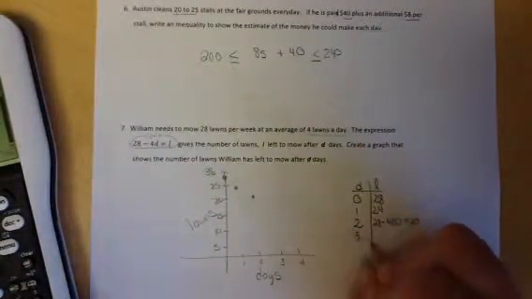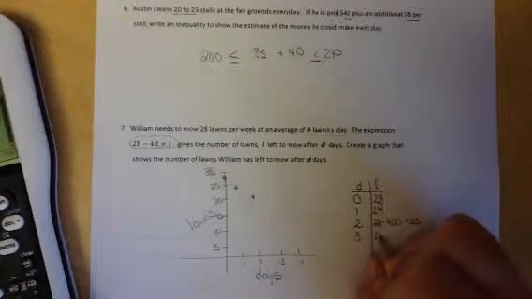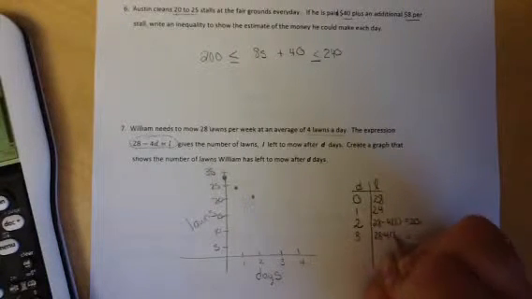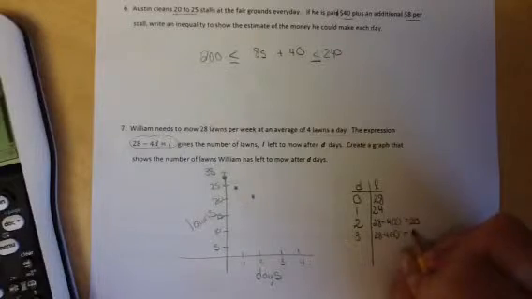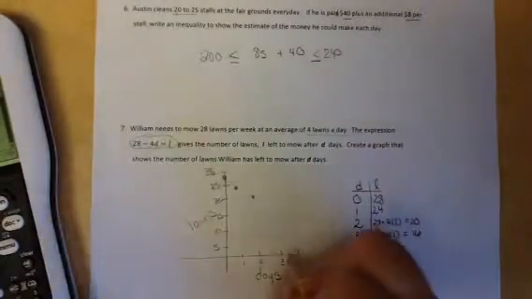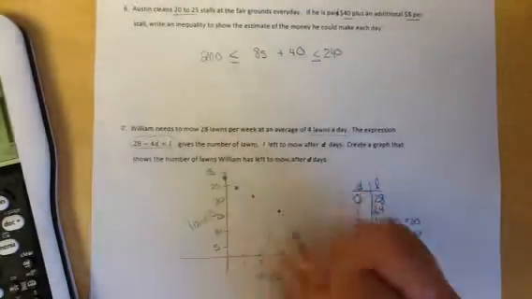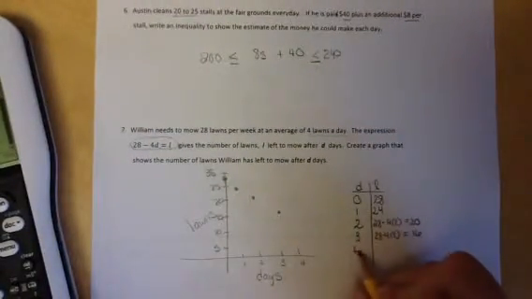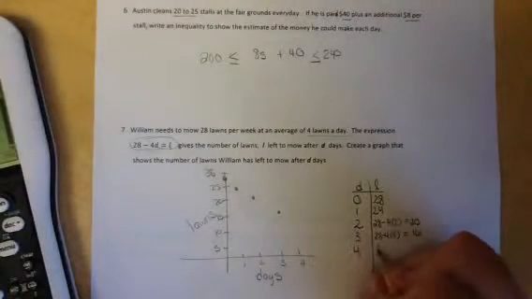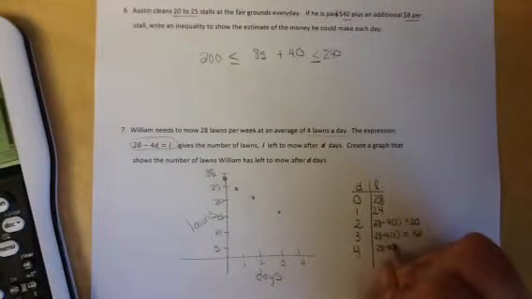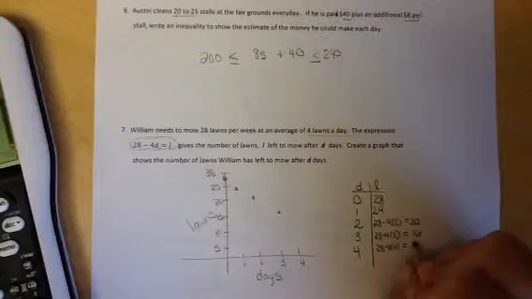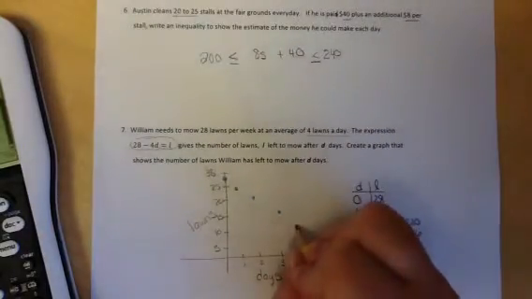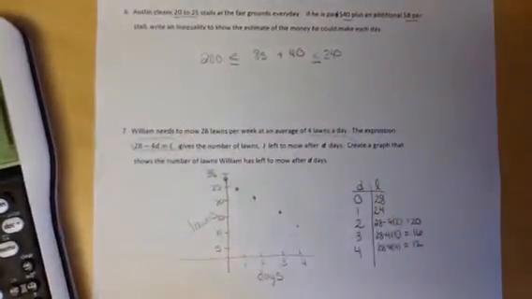Then I'll do the same thing for 3. So it's going to be 28 minus 4 times 3, which is going to get me to 16. And then if I want to do 4 days, 28 minus 4 times 4, get me 12. And you can keep going to make your graph.